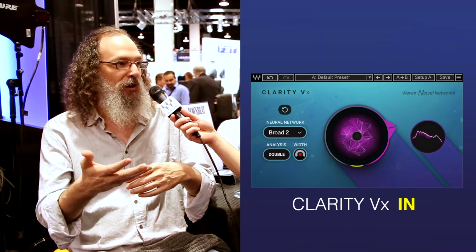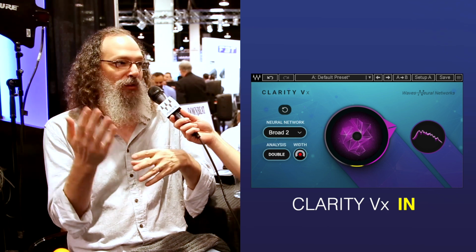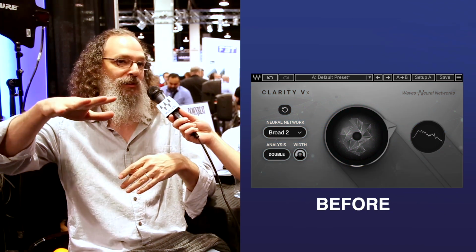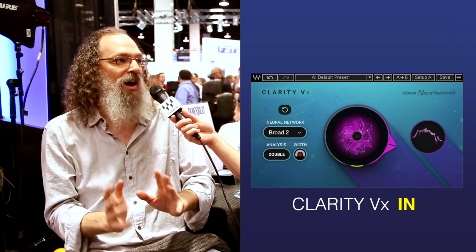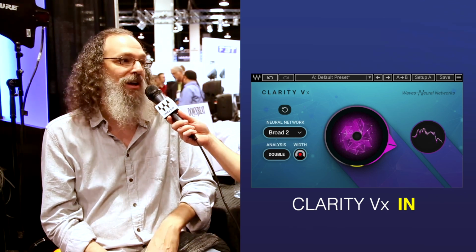But it would kind of be a static version of what happens when you push things hard. This is incredibly dynamic. The harmonic distortion is totally different if you have a steady state signal as opposed to transients, and getting that right, I think, is what's really great about it.